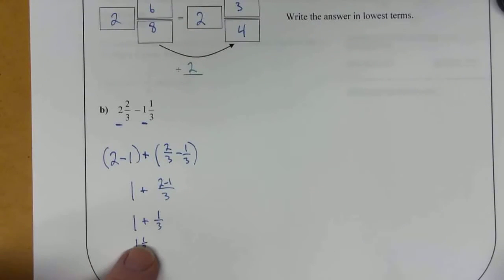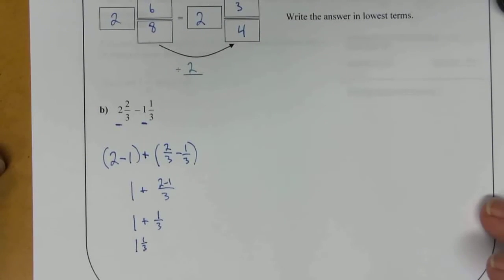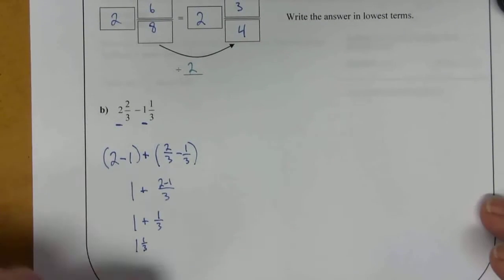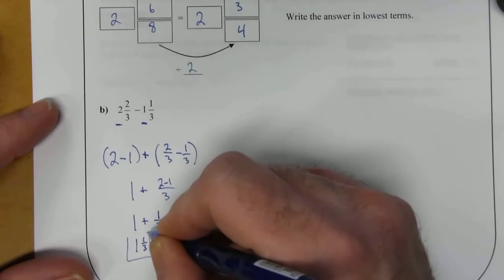Now, as soon as you have a 1 in the top of your fraction, you know instantly that is lowest terms. It cannot be reduced further. 1 is as low as you go. So our answer here is 1 1/3.